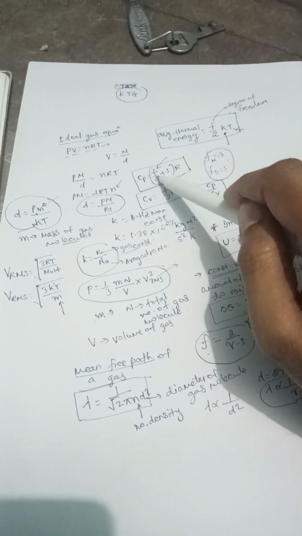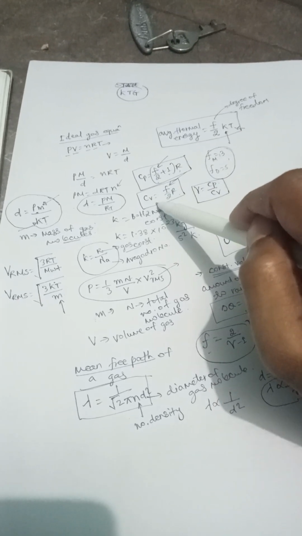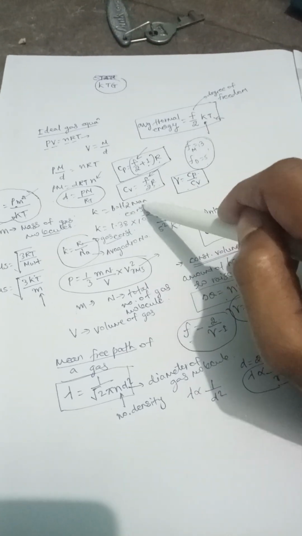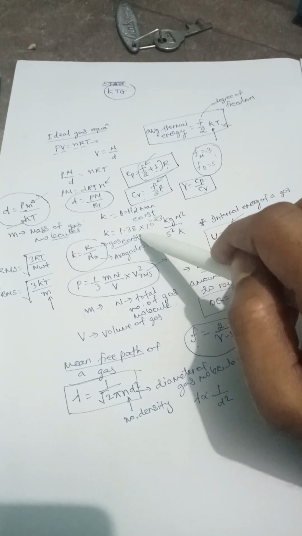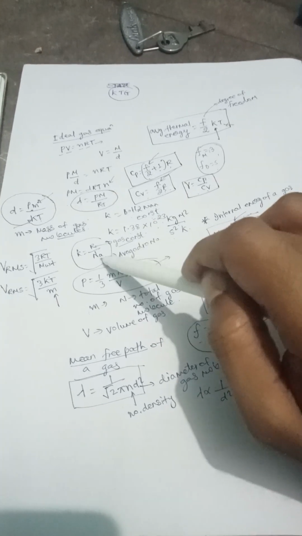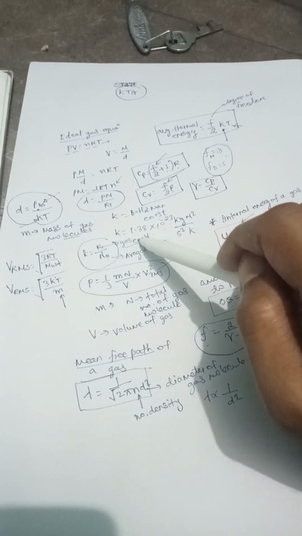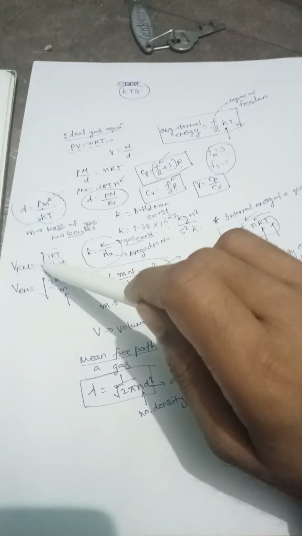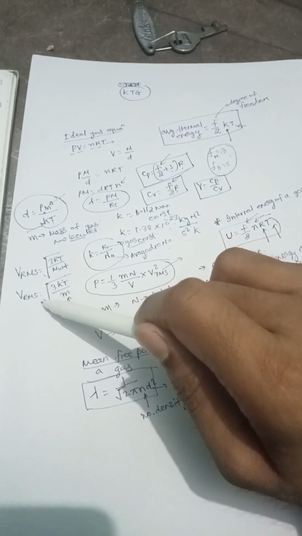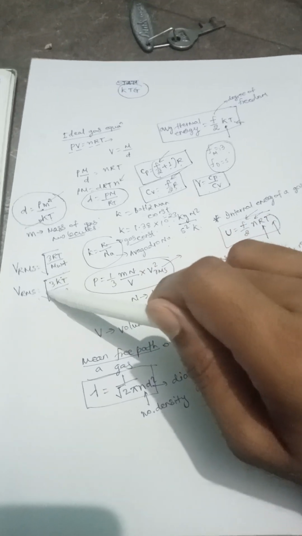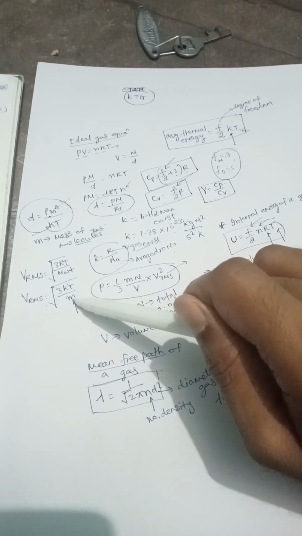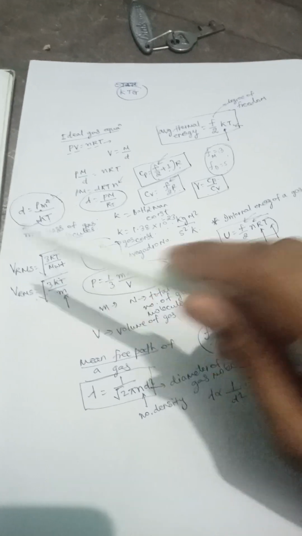Cp can be calculated as F by 2 plus 1 into R, and Cv as F by 2 into R. Gamma will be Cp by Cv. K is the Boltzmann constant, 1.38 into 10 to the power minus 23 kg meter square upon second square into Kelvin. K is equal to R upon Na, where R is the gas constant and Na is the Avogadro number. Vrms can be calculated as root under 3RT upon molecular weight, and also as root under 3kT upon small m. Again, what is m? Mass of each gas molecule. What is K? K is the Boltzmann constant.